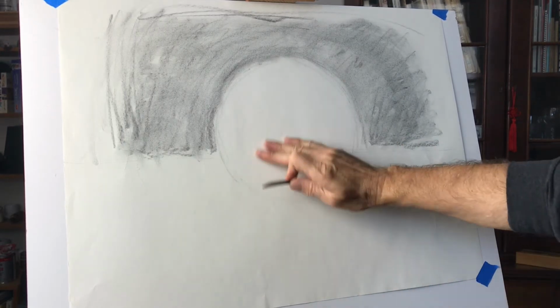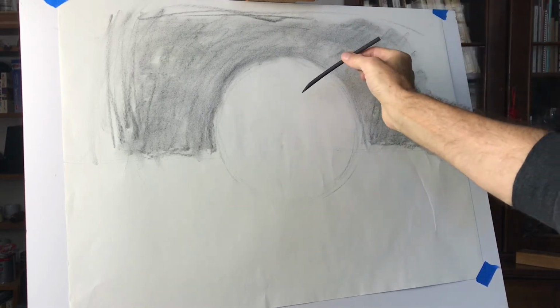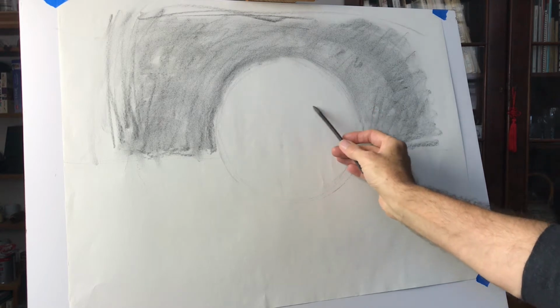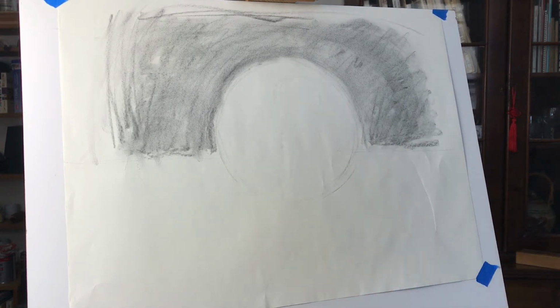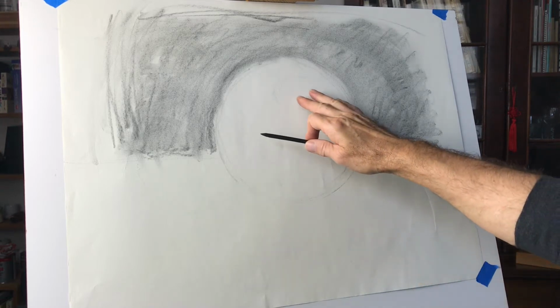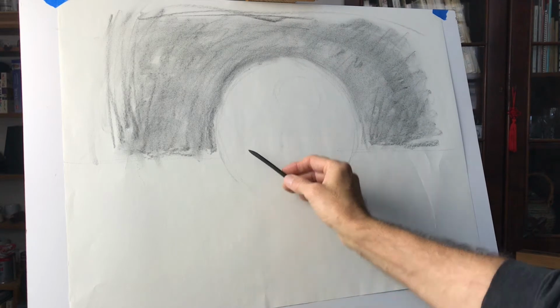So we have light coming in from slightly in front and at an angle, and what that does is it makes a hot spot on the sphere. We call it the highlight. It's the area of the lightest value.